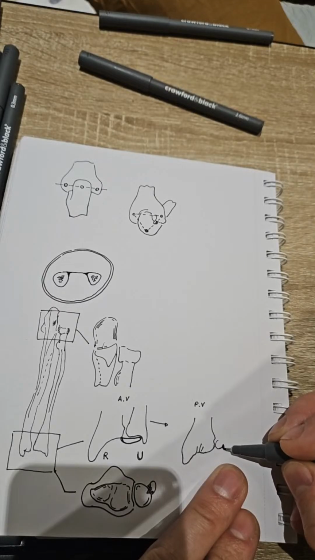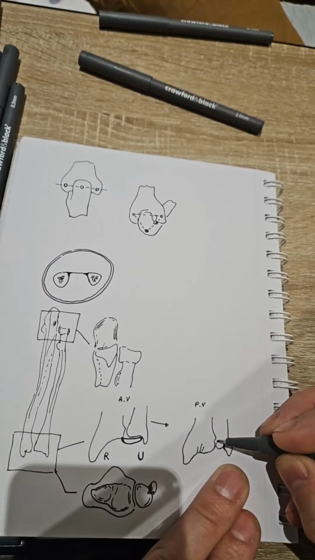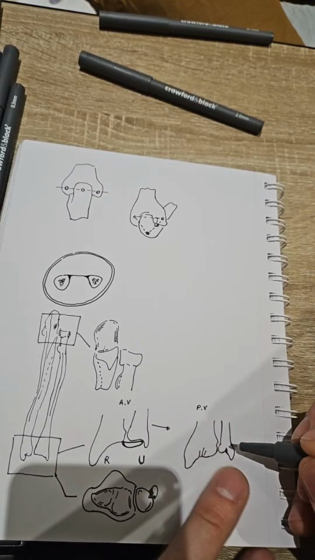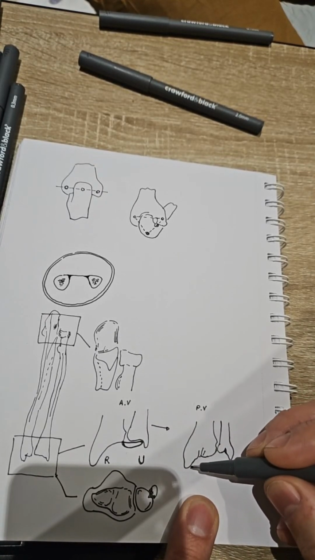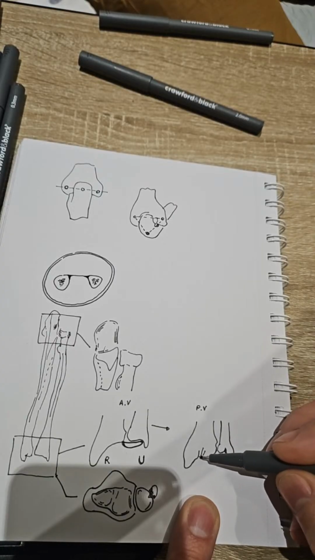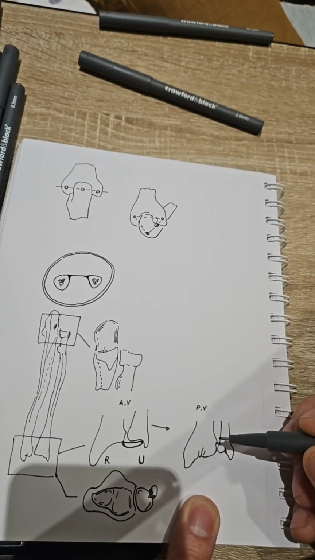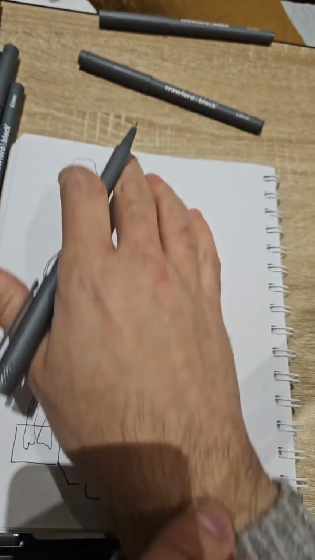Again, radius, ulna. This bit here is the styloid process of the radius. Then we have this here. This area here is the dorsal tubercle of radius. You can also feel this when you touch over the skin.